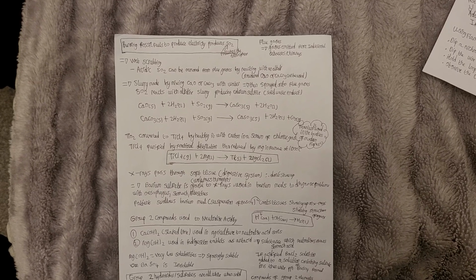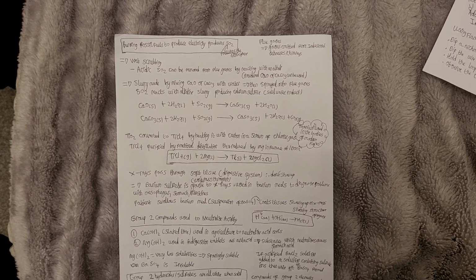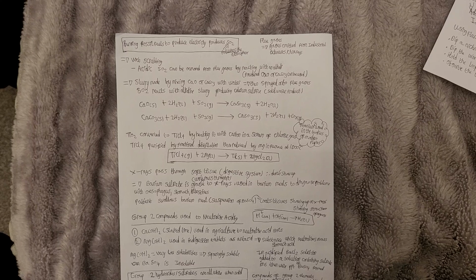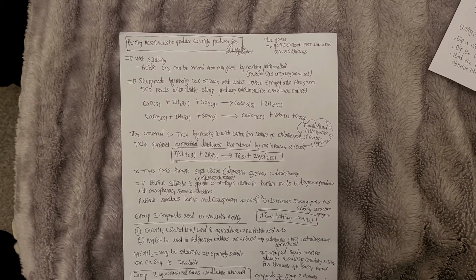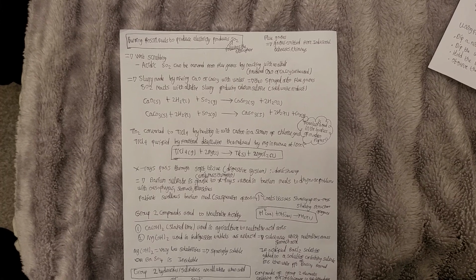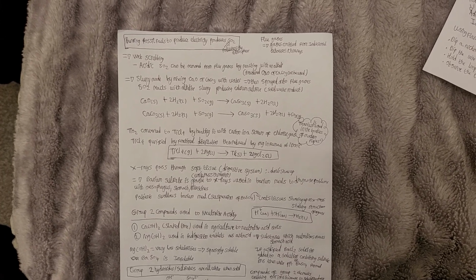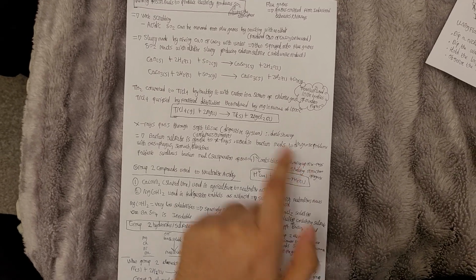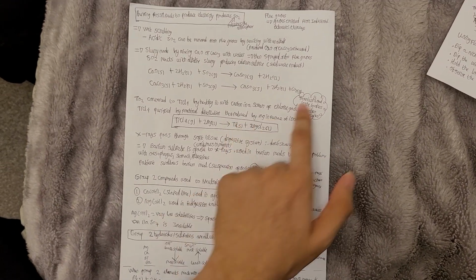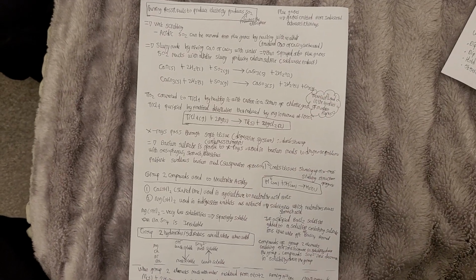TiO2 is converted to TiCl4 by heating it with carbon in a stream of chlorine gas. Then TiCl4 is purified by fractional distillation, then reduced by magnesium in a furnace at 1000 degrees Celsius. TiCl4 gas plus 2Mg liquid form Ti solid plus 2MgCl2 liquid. Titanium is useful in the bodies of modern planes.